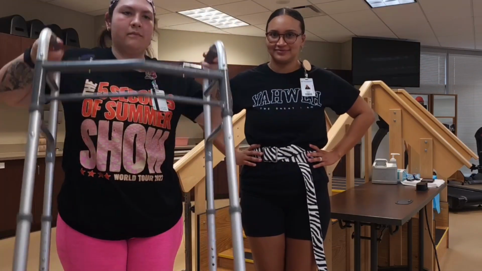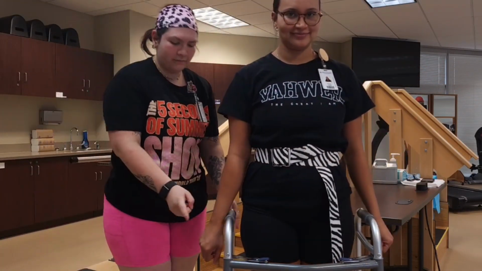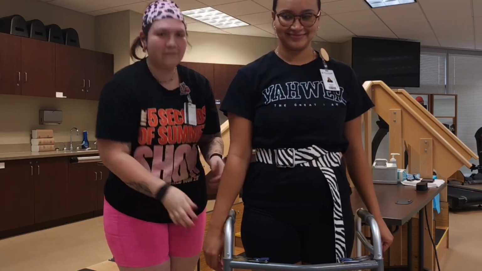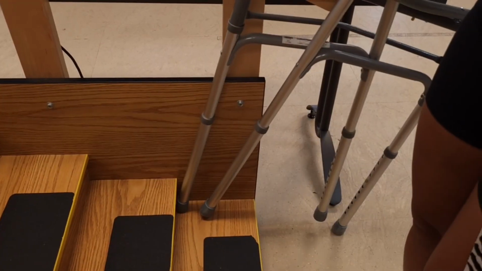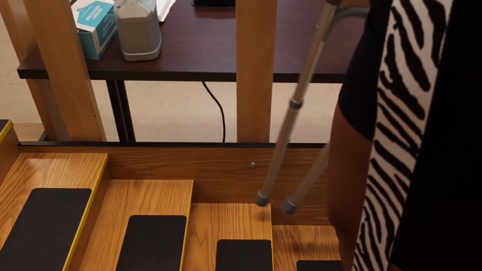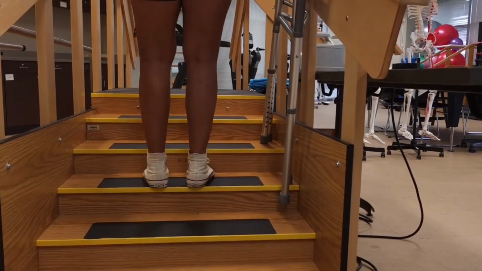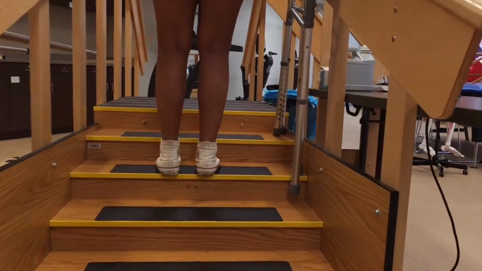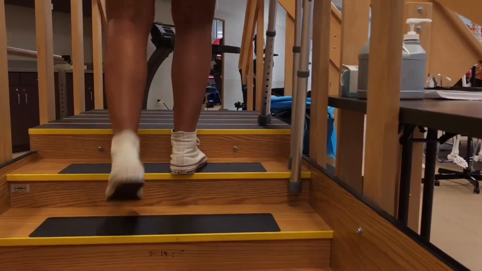So this is the walker. We're going to place the patient in front of it, measure the length with the wrists, and she's good to go. And then this is how it should be placed within each step. This is the posterior view. Up with the good, down with the bad.